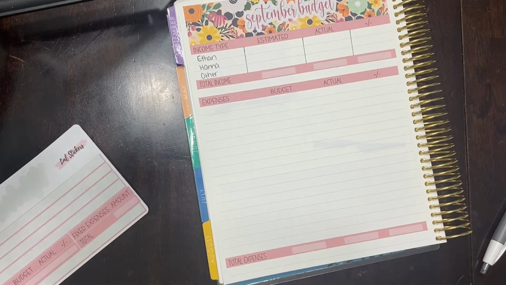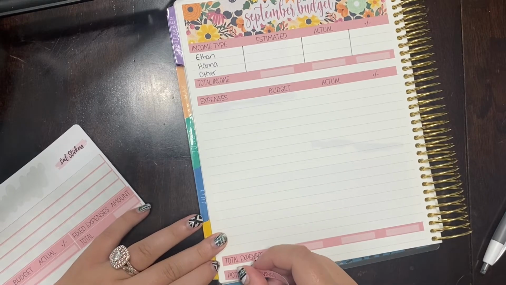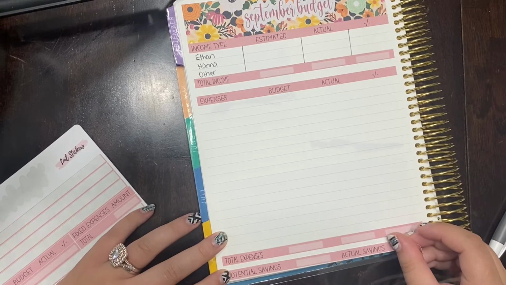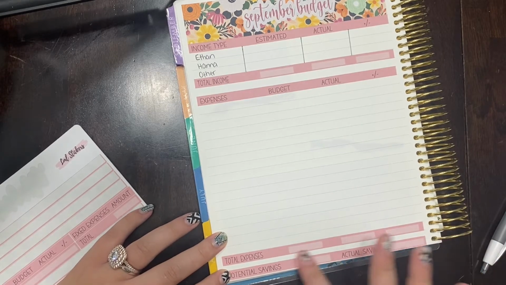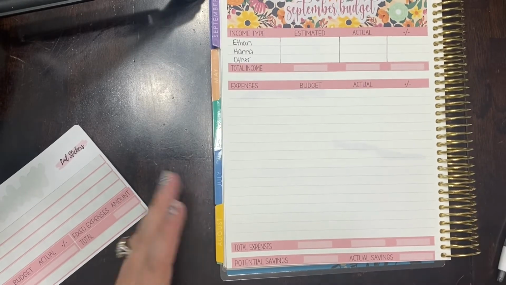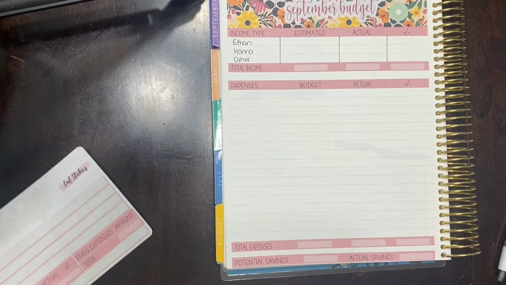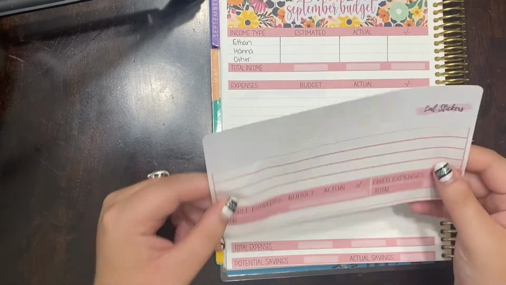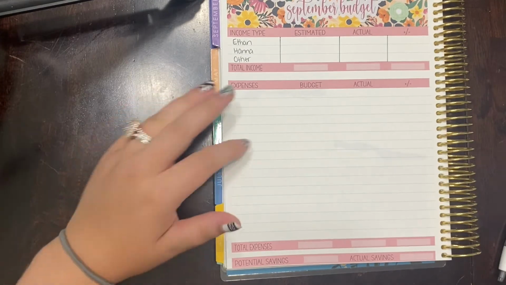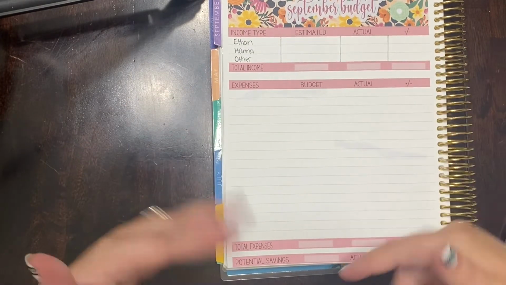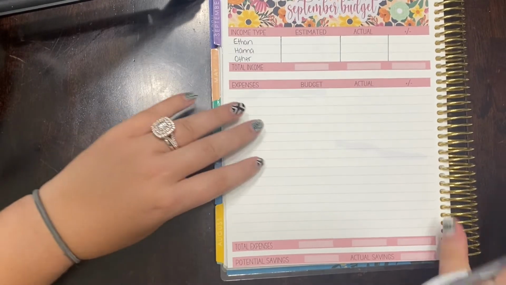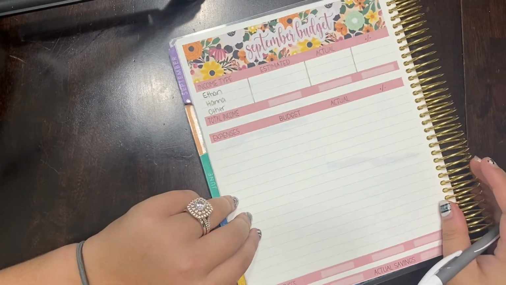And then we'll get our potential savings, and it will just have to go way at the bottom. Just like that. And that's fine. I'm okay with that. But I just figured I'd do something different other than using the variable and fixed expenses for one month, just to give you guys a different layout. So let's get started with the expenses.